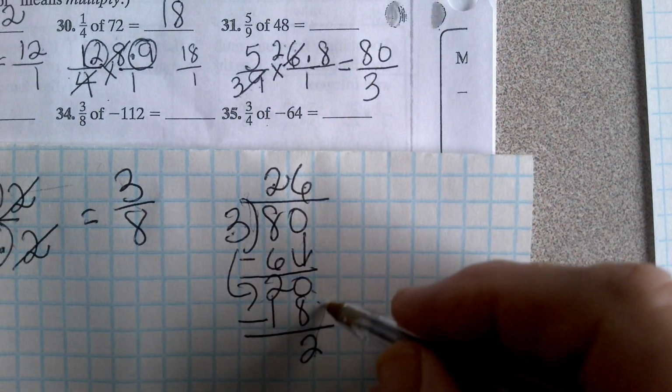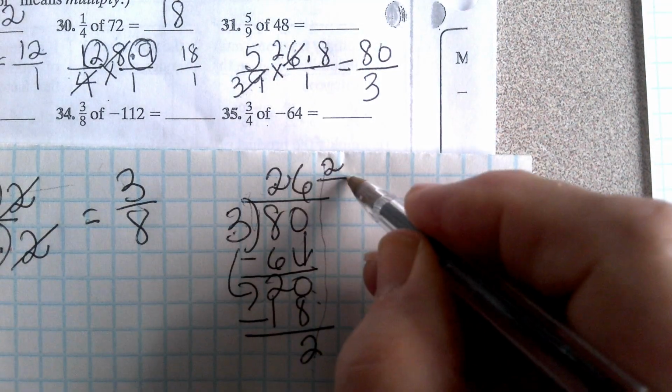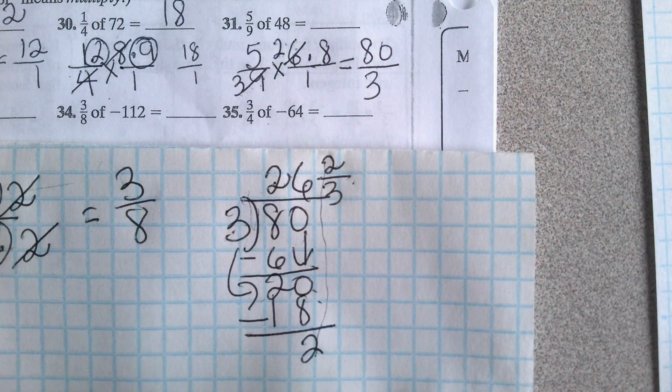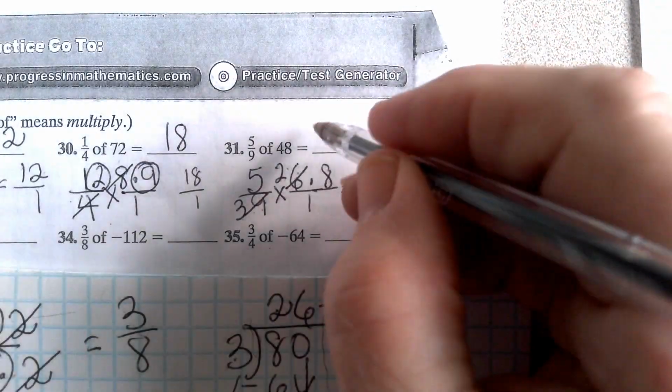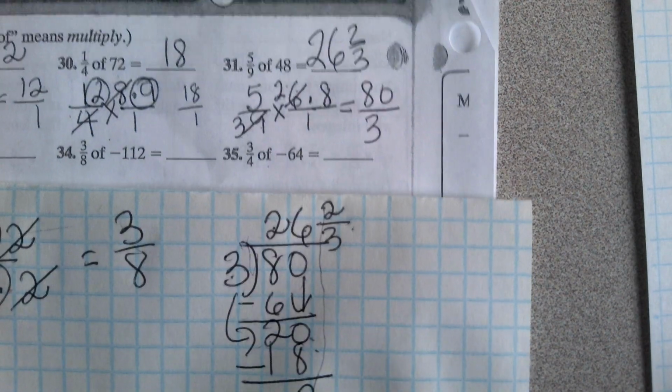So this one you bring way up to the top as if you're putting the remainder 2. And we continue by dividing it by the 3 if we continued on. So the final answer is 26 2/3.